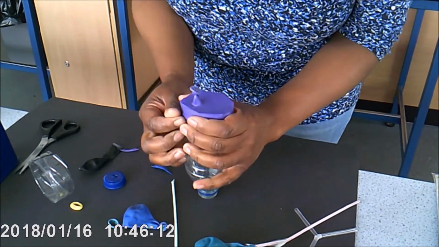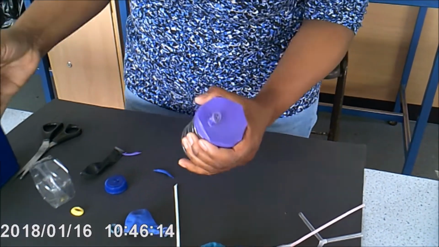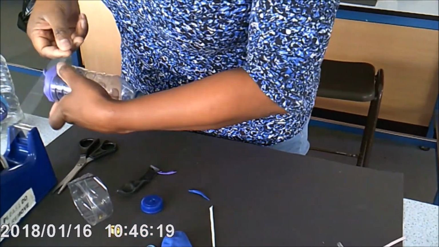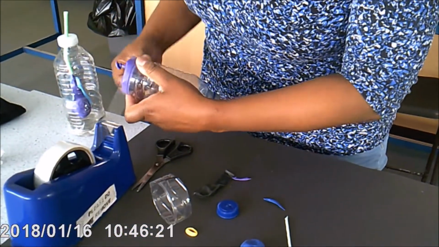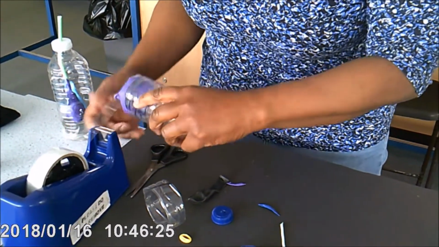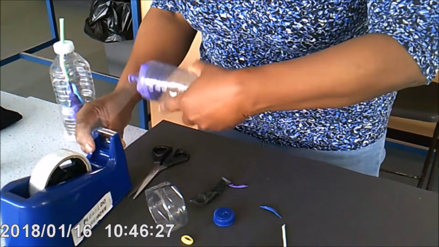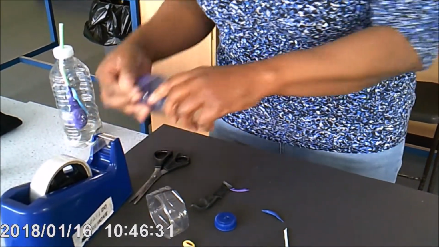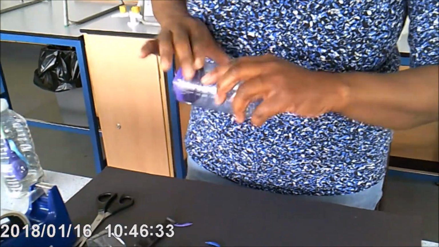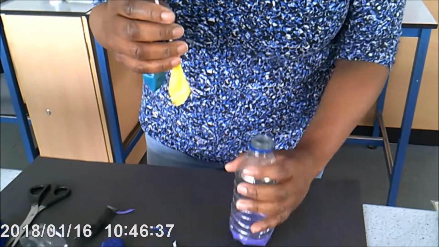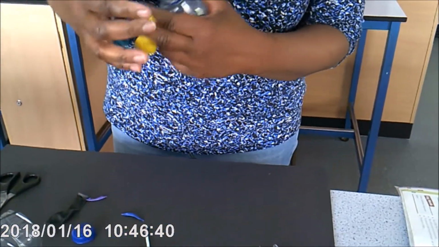Okay, once you've got it tight, try and get some sellotape to wrap around it. So that will prevent it from moving and coming off.